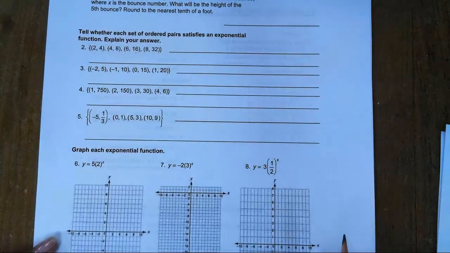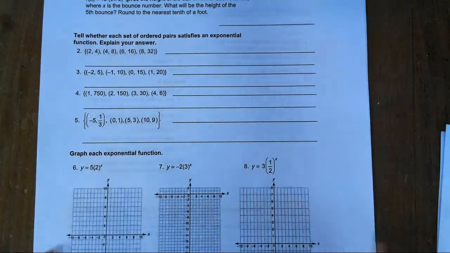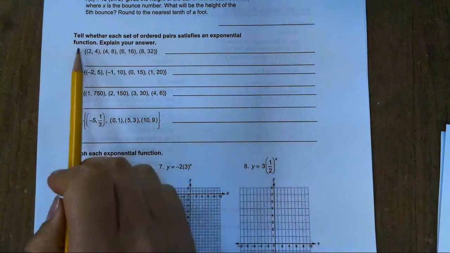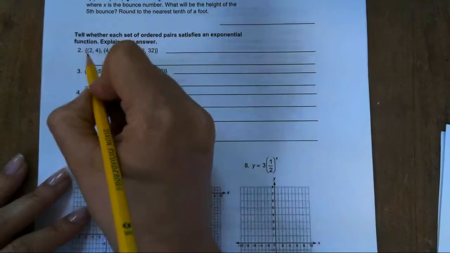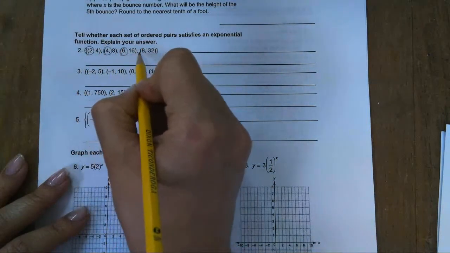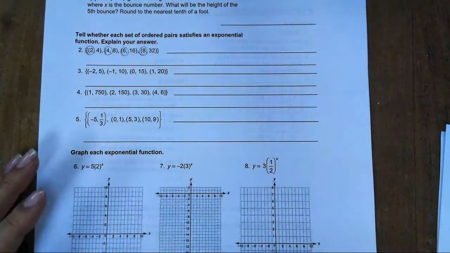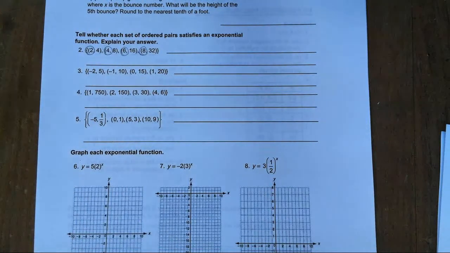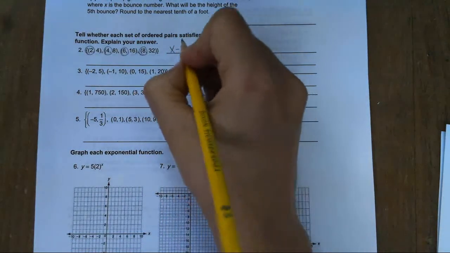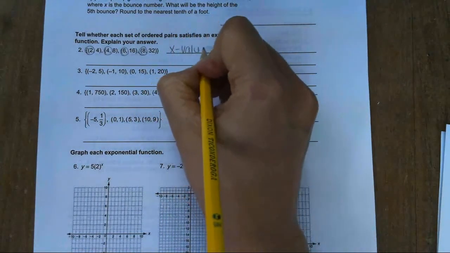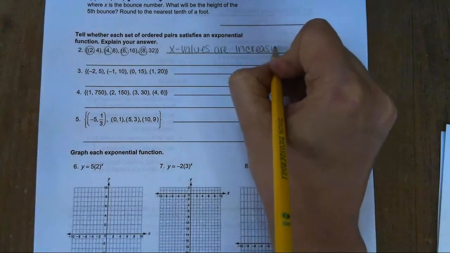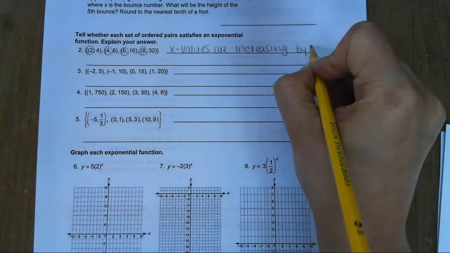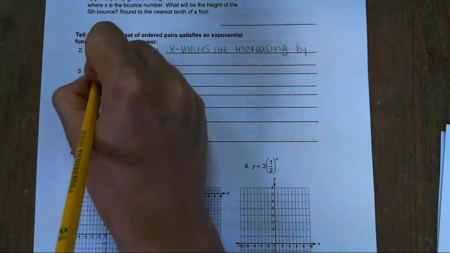It's asking whether or not this is an exponential function. Notice it says, does this set of ordered pairs satisfy an exponential function? So what you want to do is look at your x values. How are your x values changing? Are they changing by the same amount? In this case, yes, these x values are increasing by 2, by adding 2. Let's be specific here.